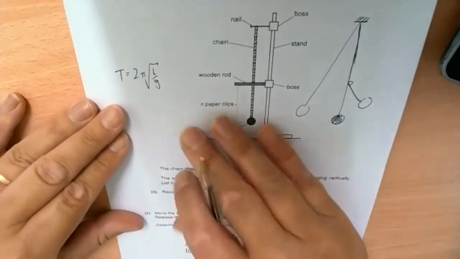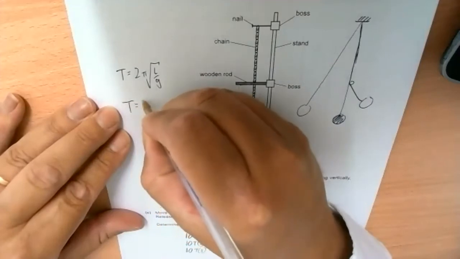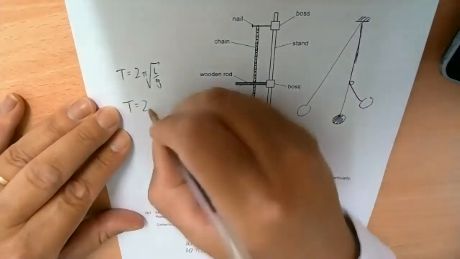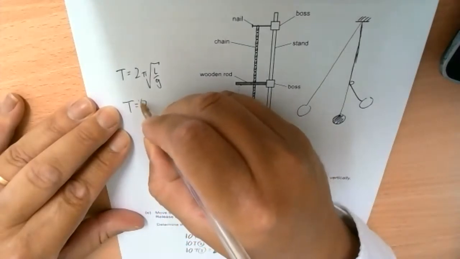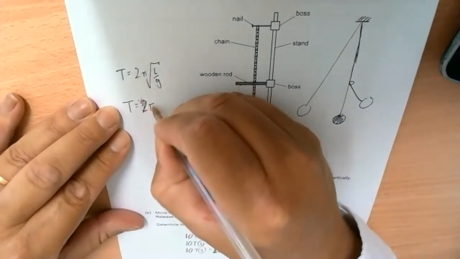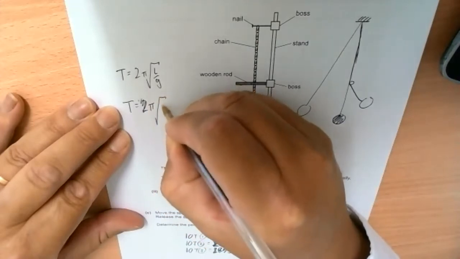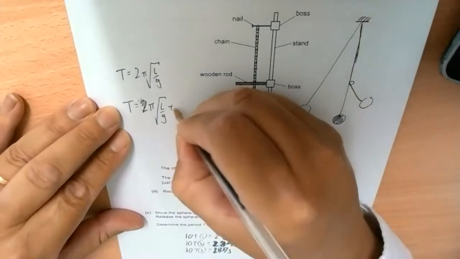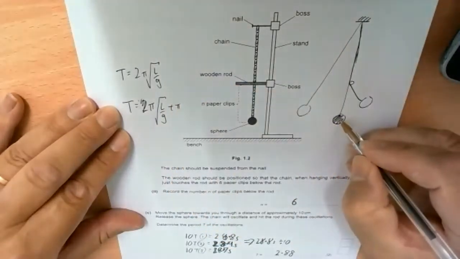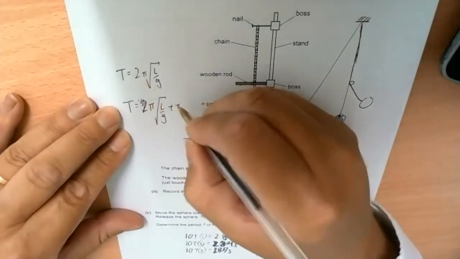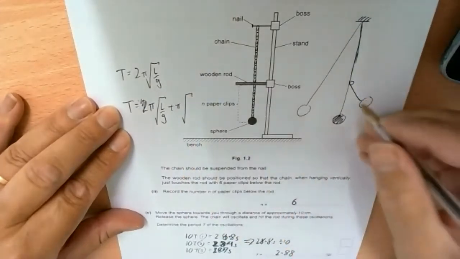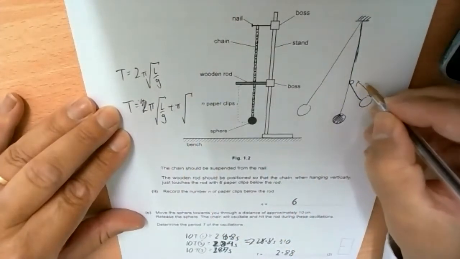So what it is, it's half of the time taken for the pendulum to go from here to the maximum and to the middle. So it's half of that. So half of 2 pi is simply pi times the square root of the length over gravity, plus the other half of the swing, which is the time taken for the pendulum to go from here to here and back again. So that's half of 2 pi, which is just pi, square root of, well, it's going to be a different length.